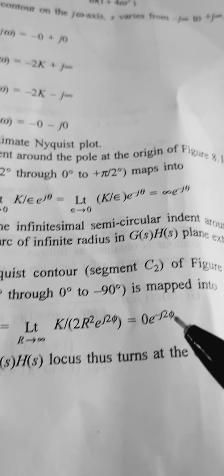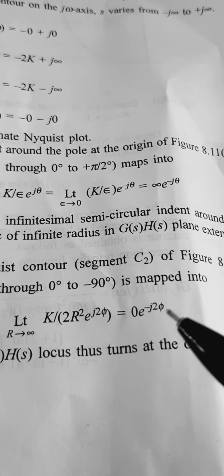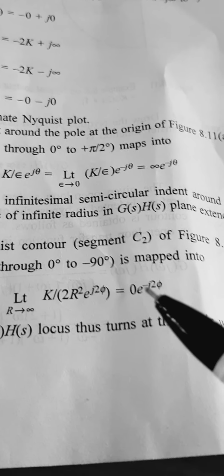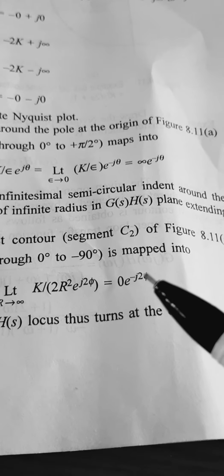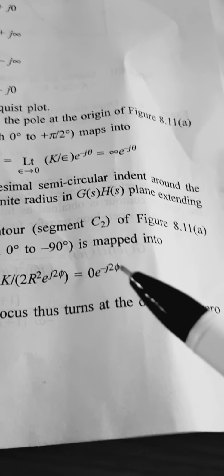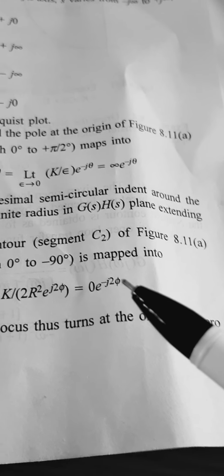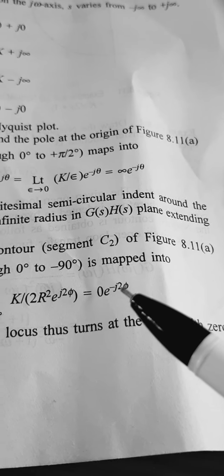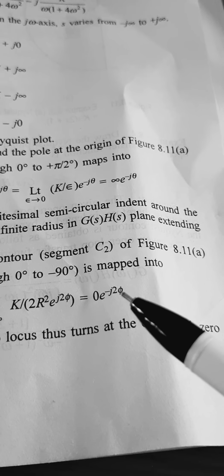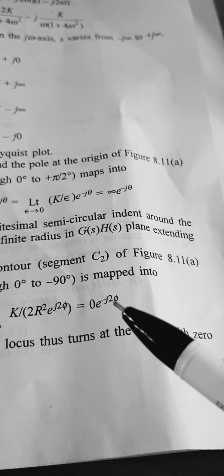Now you got it. 0 into e to the power of minus j 2 phi, where phi varies from plus 90 to minus 90. When you substitute plus 90, 2 into 90 gives 180 degree with a minus sign, so minus 180 degree. When phi is equal to 0, it becomes 0. When phi is equal to minus 90, it becomes plus 180 degree.